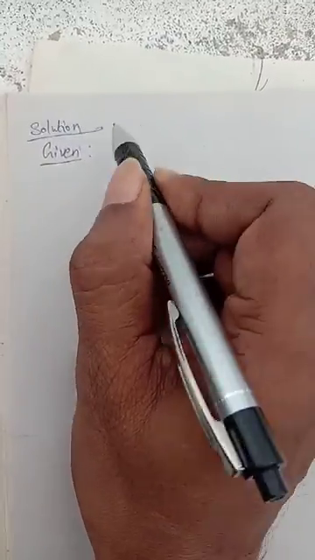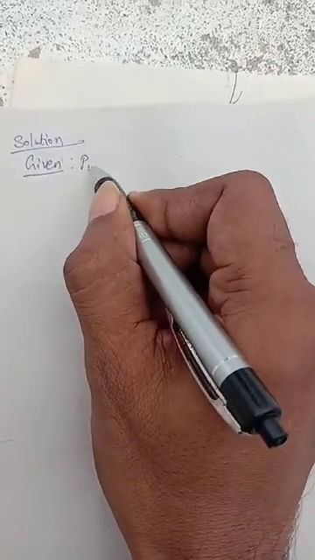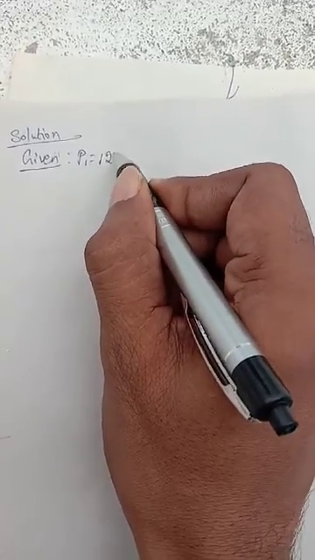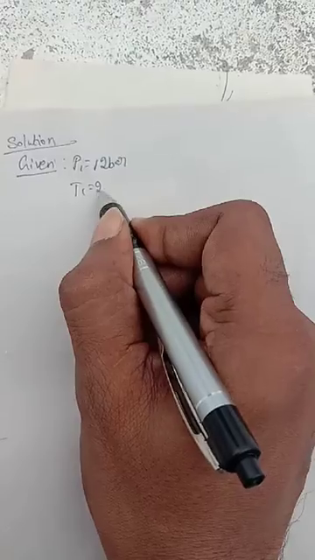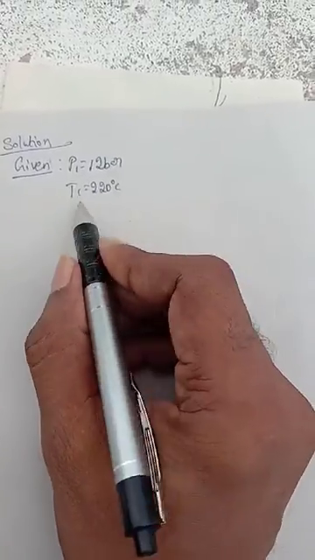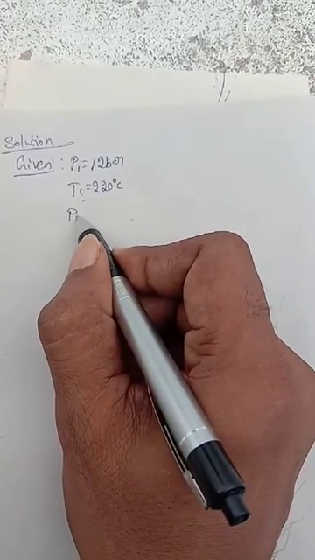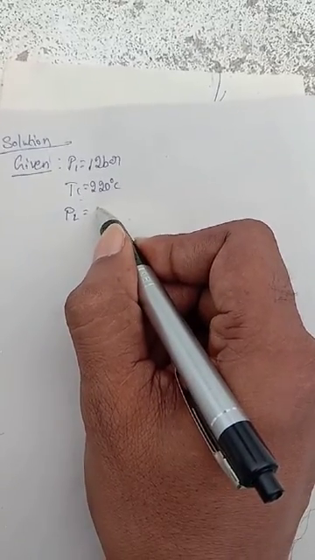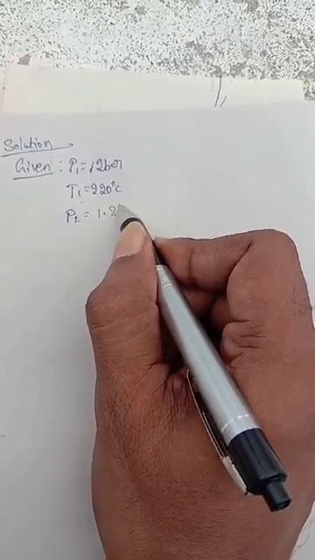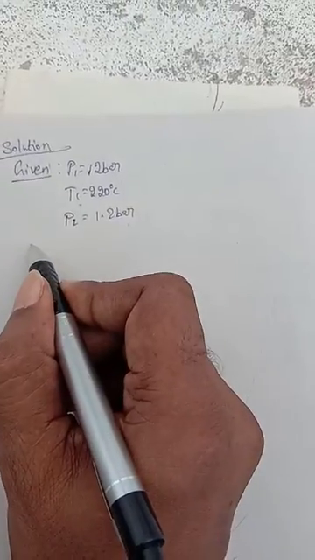Given. So what is given here? P1 is given, 12 bar. T1 is given, 220 degrees Celsius. Again here pressure P2 is given, leaves at 1.2 bar.